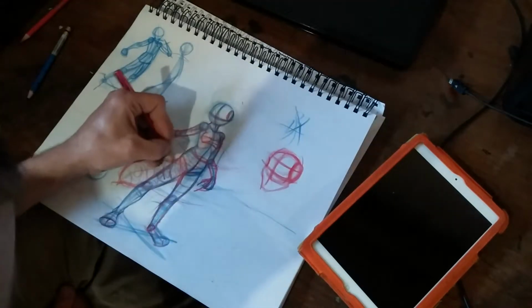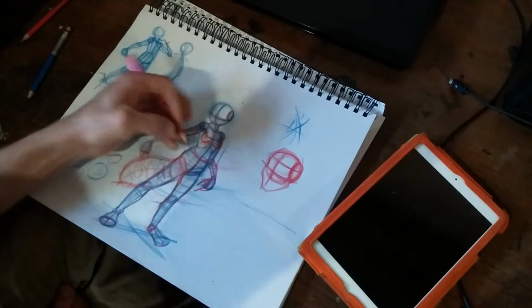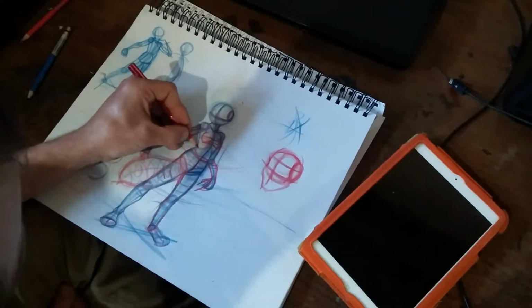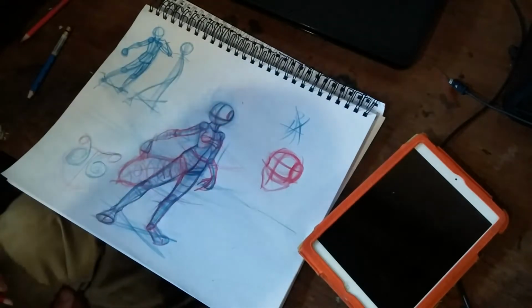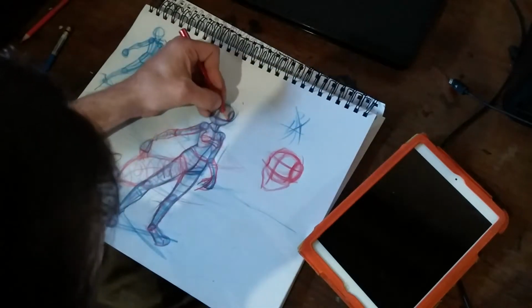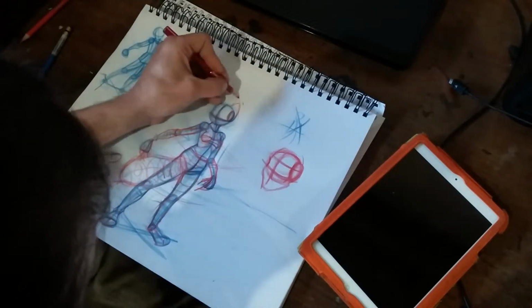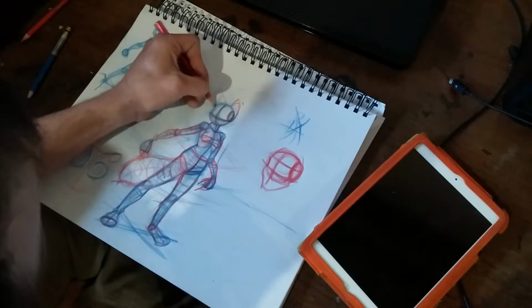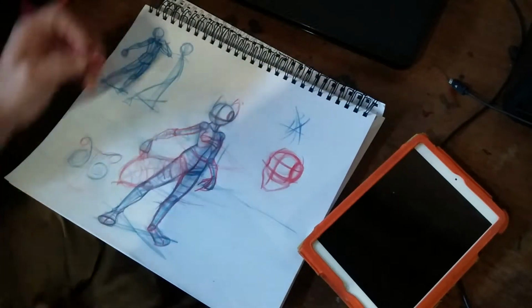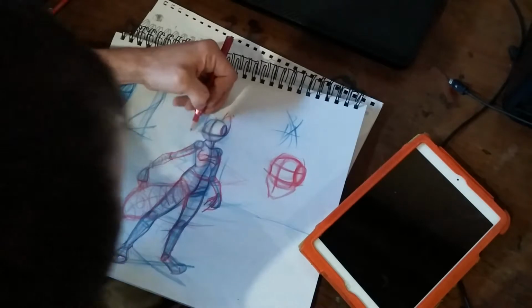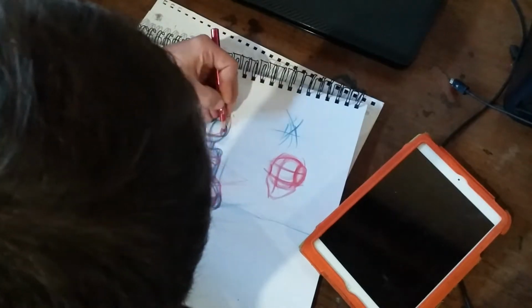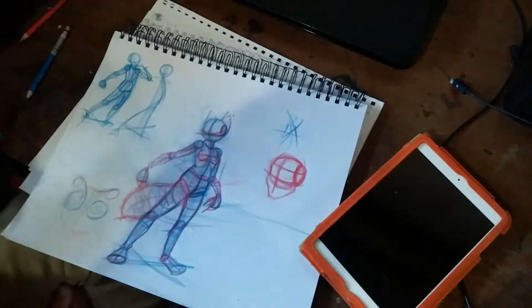So yes, Shia is an anthropomorphic fox. I'm just going to try to get those pinches and folds in there. Generally what I like to do is start with her ears. I just quickly draw them in. And then I like to indicate the angle of where her nose or muzzle is pointing.